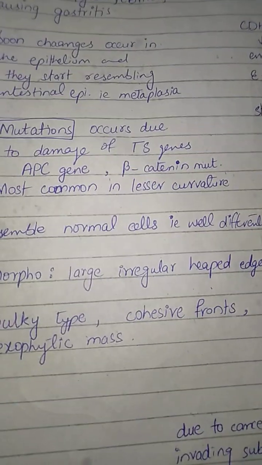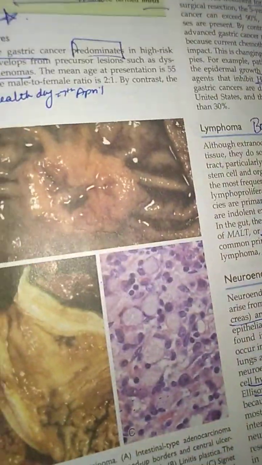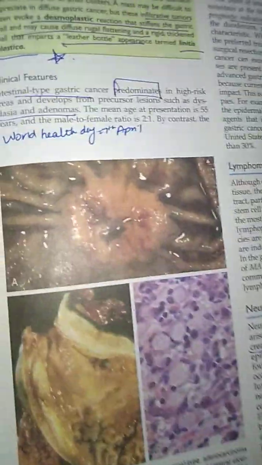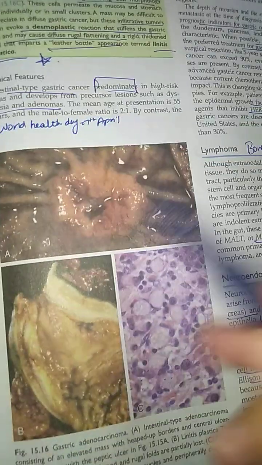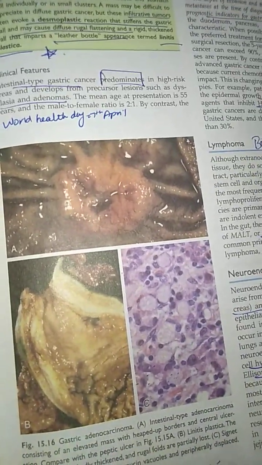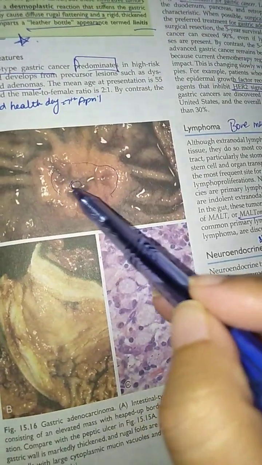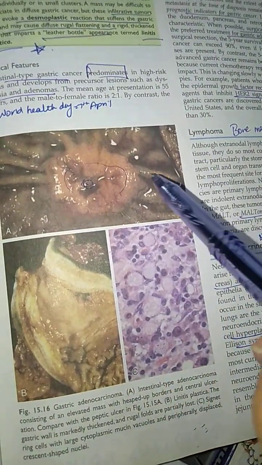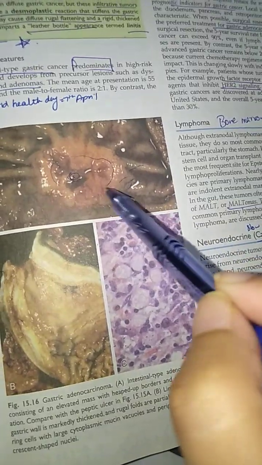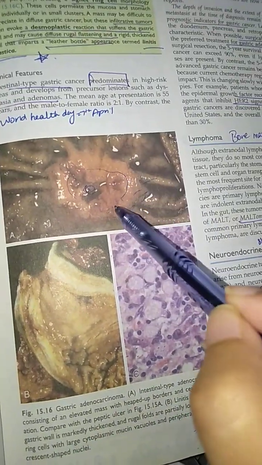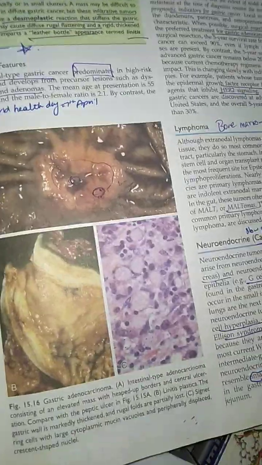I can show you in the Robbins the pictures they have given us, this one. This is the intestinal type adenocarcinoma. This is raised with a central ulceration, and with the heaped up borders. These are all heaped up borders, and this is the bulky exophytic mass.